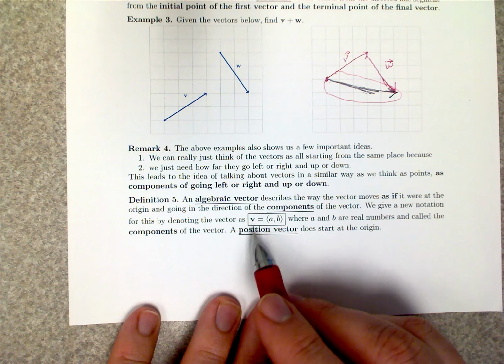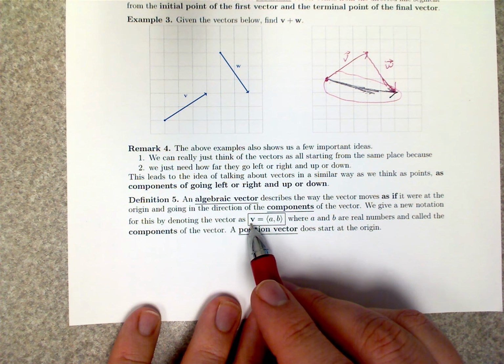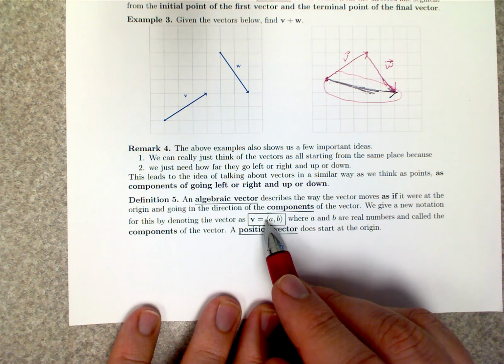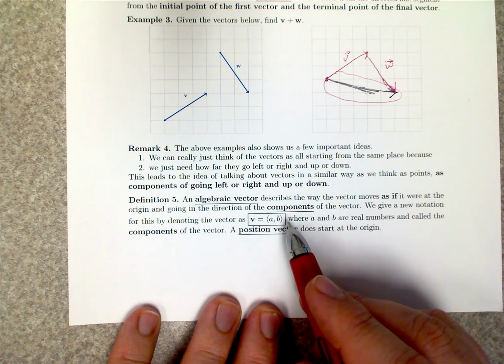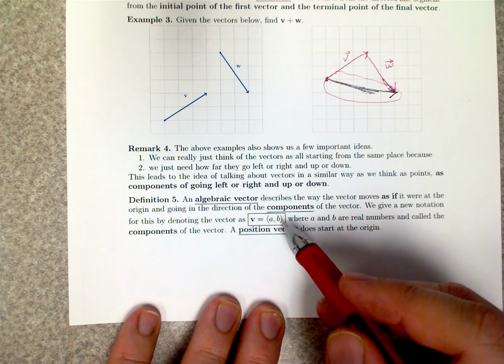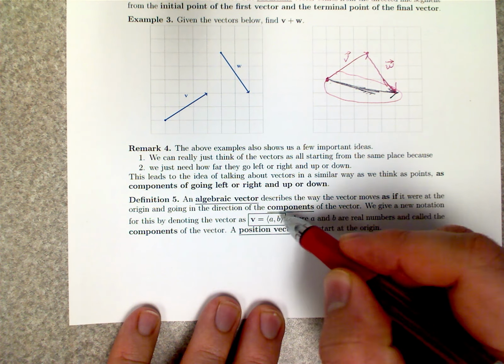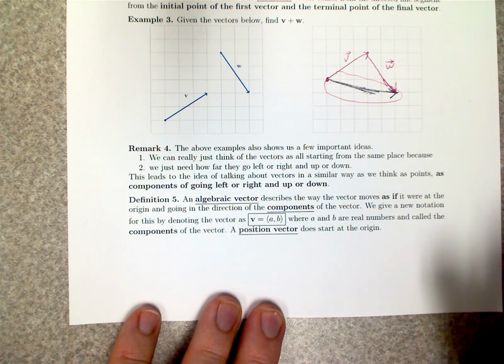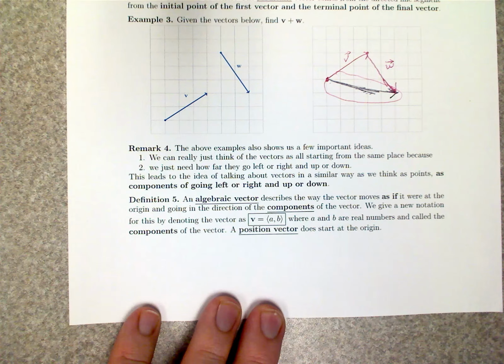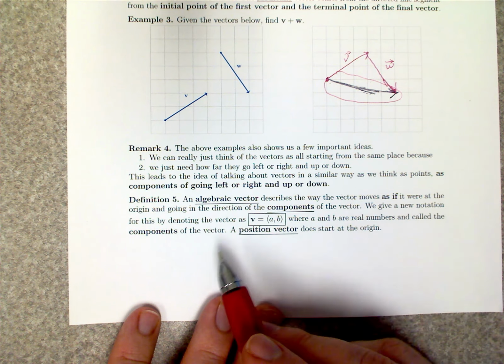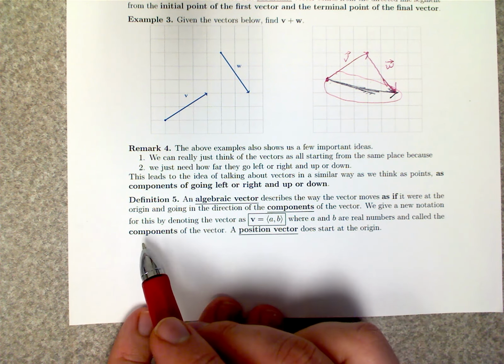We denote this new vector, v, by these little brackets, because it's not a point. As we're talking about going left and right, up and down, you might think it's an x and a y, but it's a little different, because we have the whole segment and we have the direction. So we give it these little brackets to distinguish it from a point. And a and b are just real numbers. The a and b, by the way, are called components.